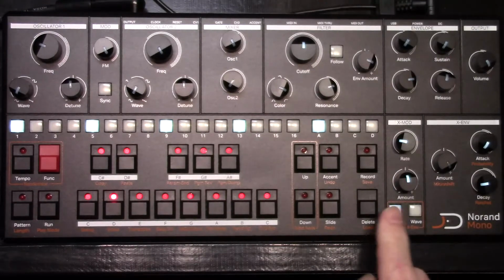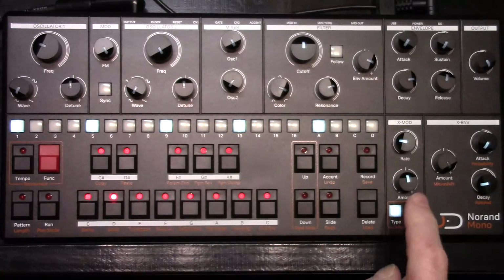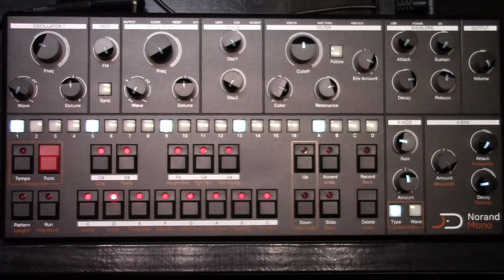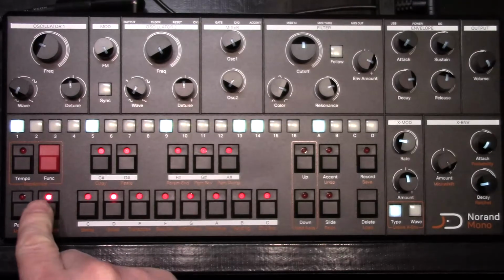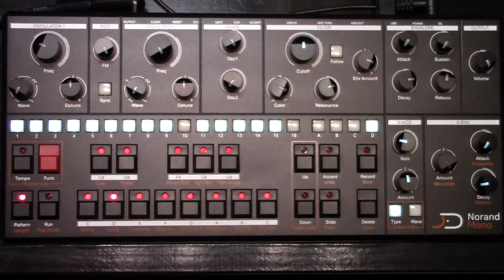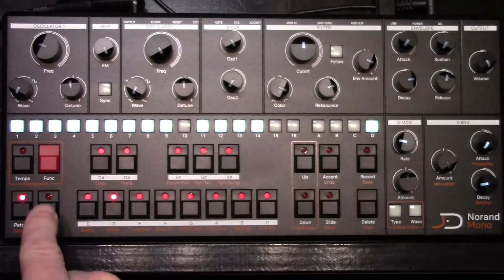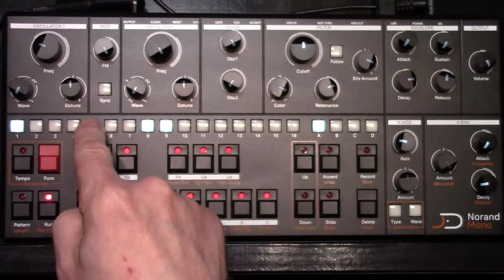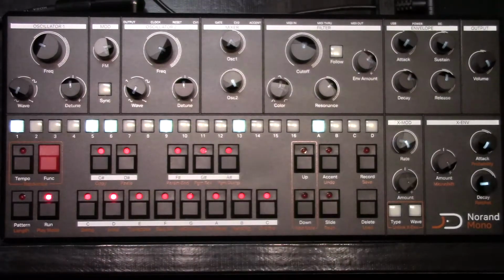What you can't do is between steps you can't change the type or the waveform. You can change the amount and the rate, but there's a great deal of variations you can get in that, as we see. Now if we go back to our kick drum pattern, put in a couple more steps, which will be the snares.